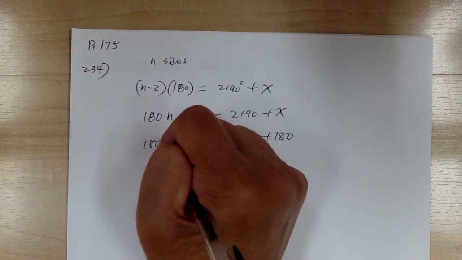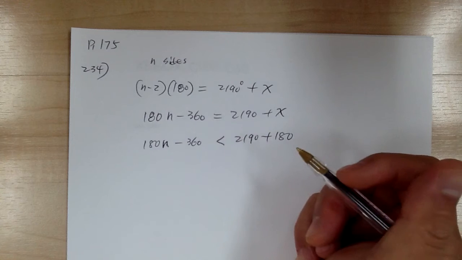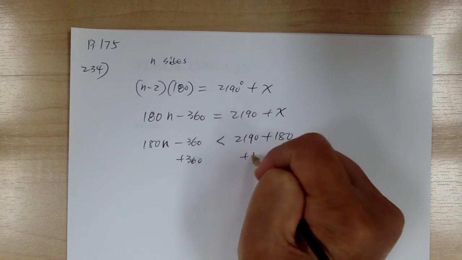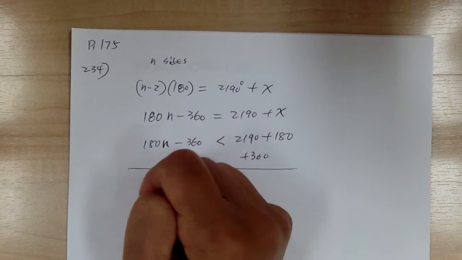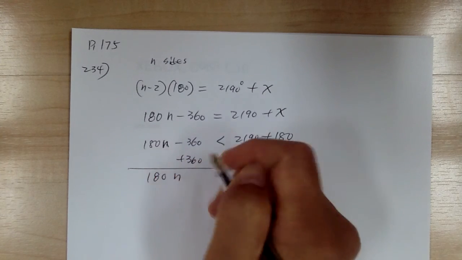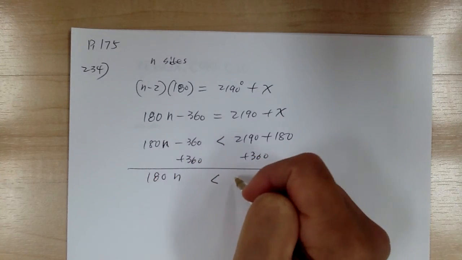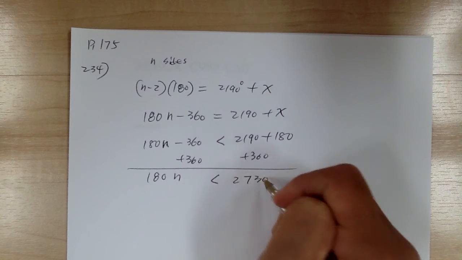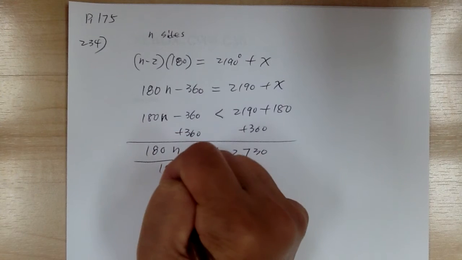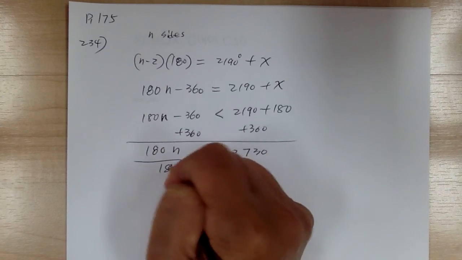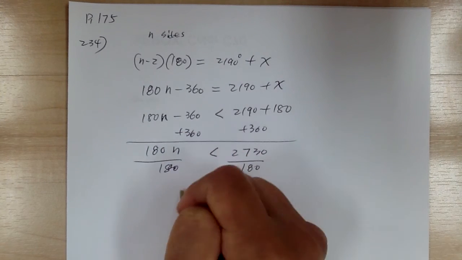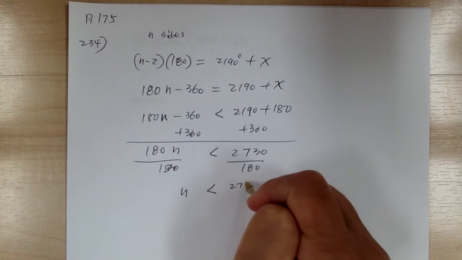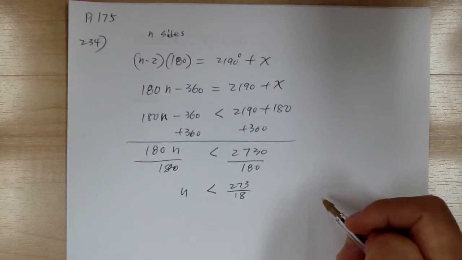Now we can try to solve for n. Go ahead and add 360 to both sides. So 180n has to be less than 2730. Divide by 180. So n has to be less than, you can cancel this out, 273 over 18.